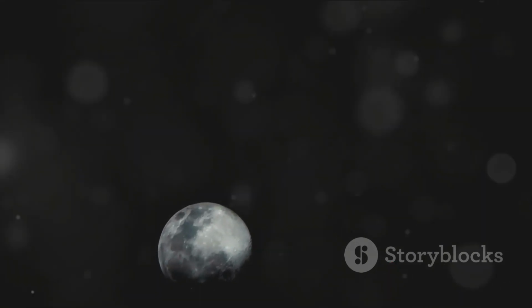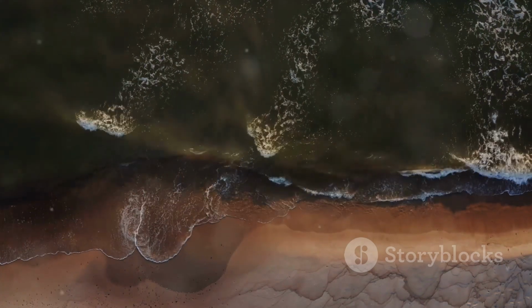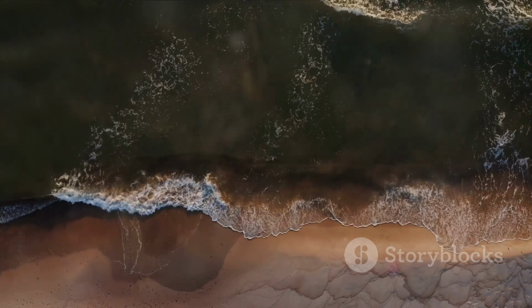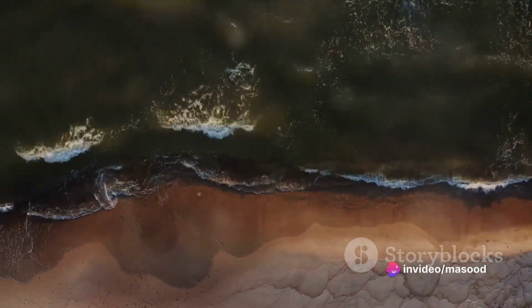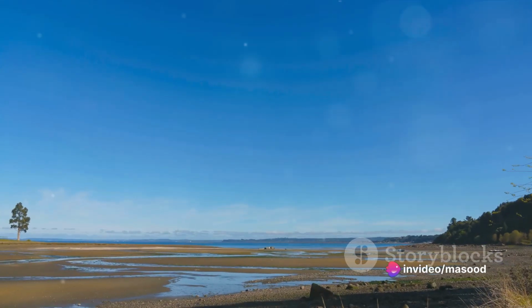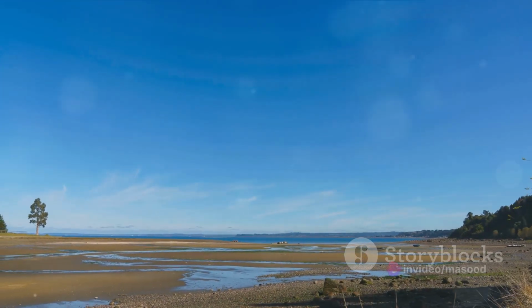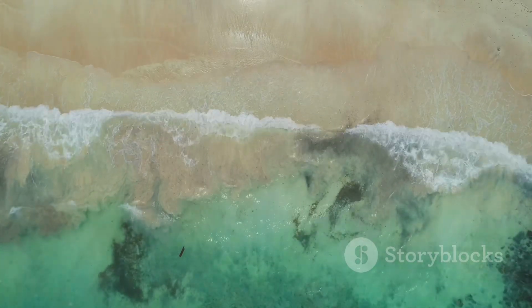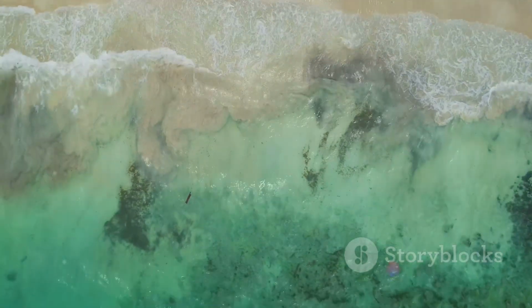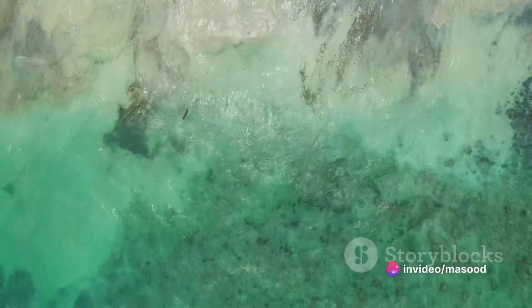creating a high tide. At the same time, the water on the opposite side of the Earth is also pulled away from the center, creating another high tide. The water on the sides perpendicular to the Moon is left behind, creating low tides. As the Earth rotates, different locations experience high and low tides at different times of the day.